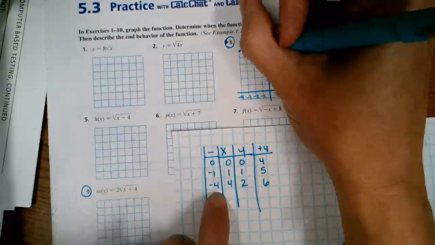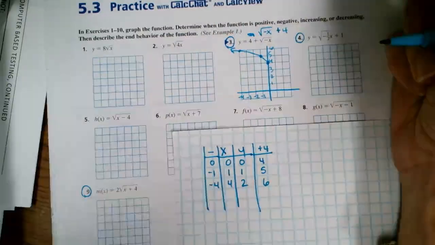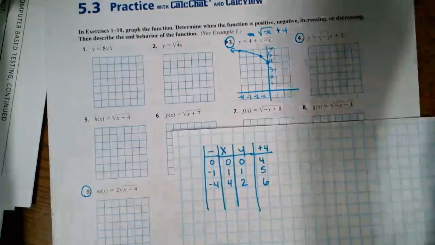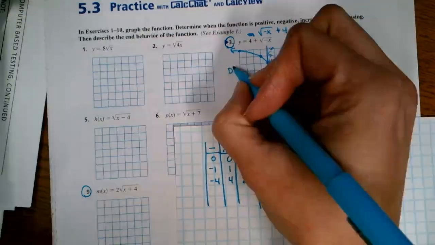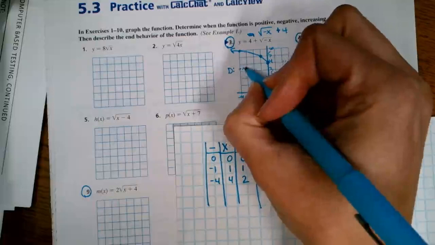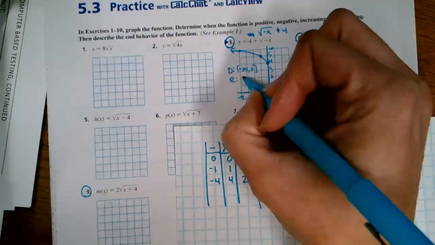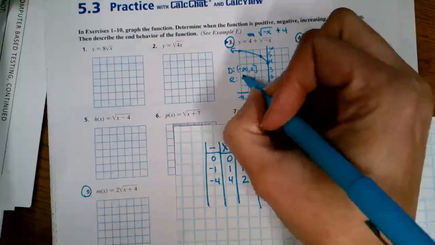My graph is going this way. The domain is going to be -infinity to 0. The range is going to be 4 to infinity.